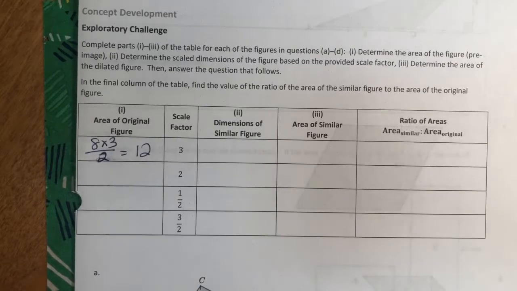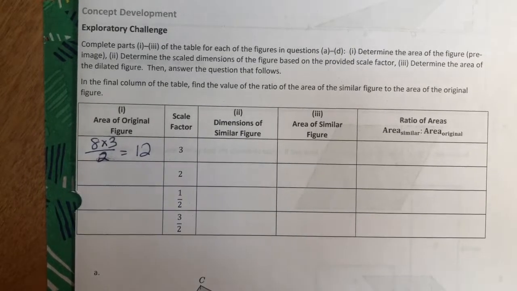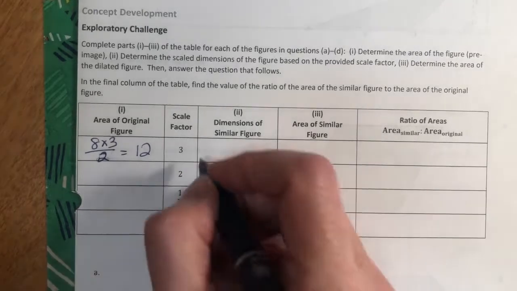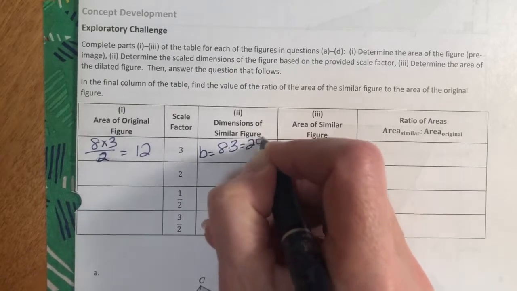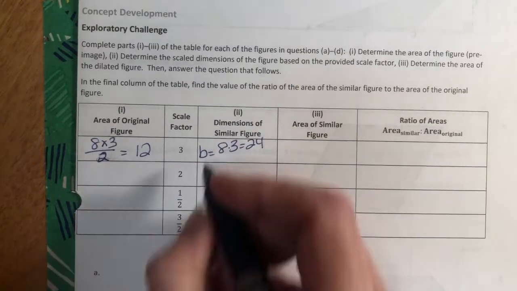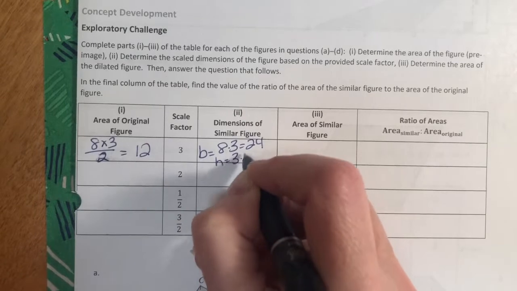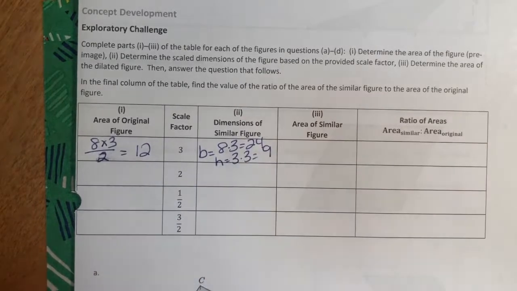Now, what if we had a scale factor of 3? That means that instead of 8, the base is going to be 8 times 3, or 24, and instead of a height of 3, it's going to be 3 times 3, or 9.